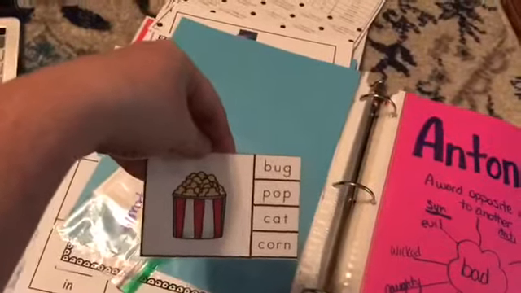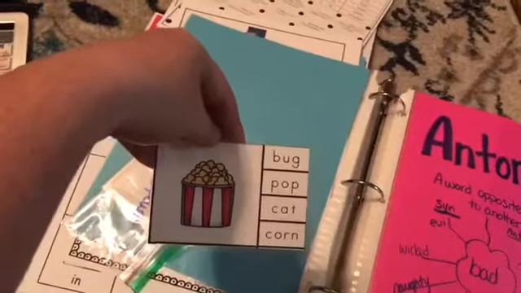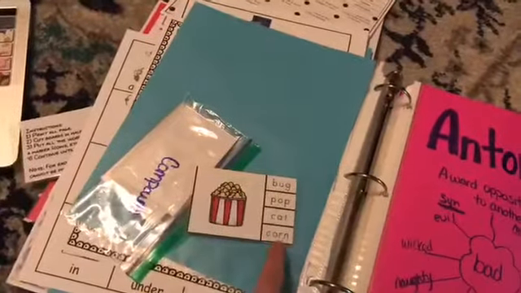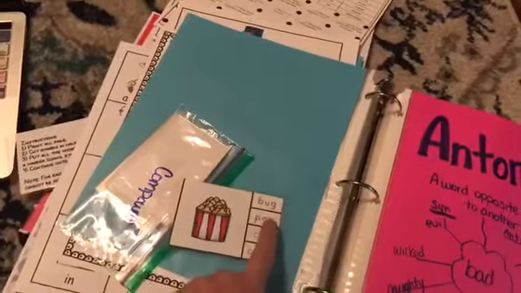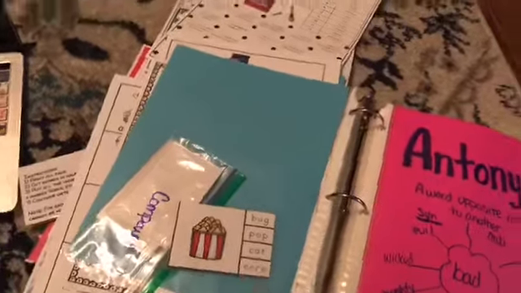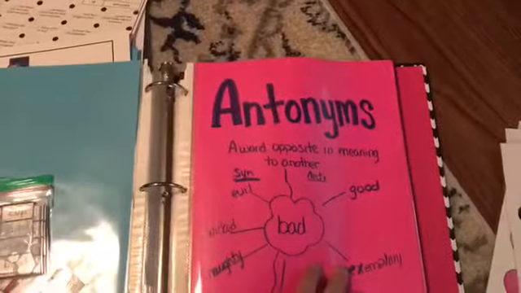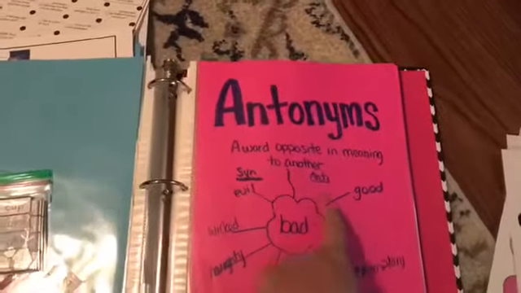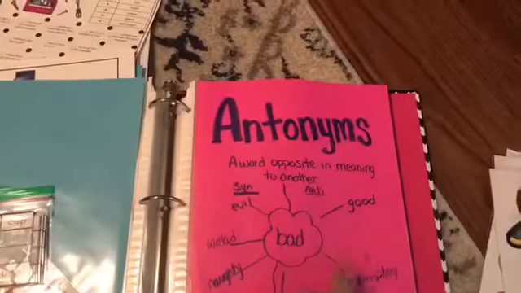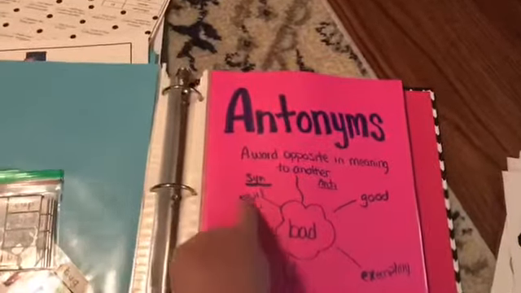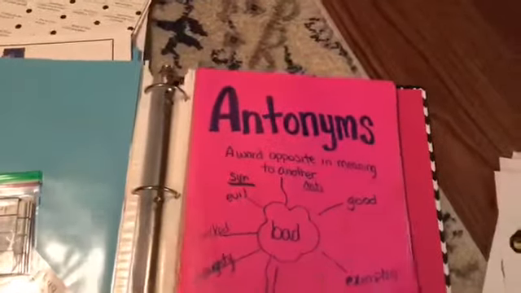So they know that that's popcorn, so pop and corn, and they would use little clips, like for laundry, and they would put it on there, pop and corn. And they would do that with a couple of them and practice their compound words. So antonyms, a word opposite in meaning to another, and you have your antonym, which is the opposite of bad, and then your synonyms, which we'll go to next.